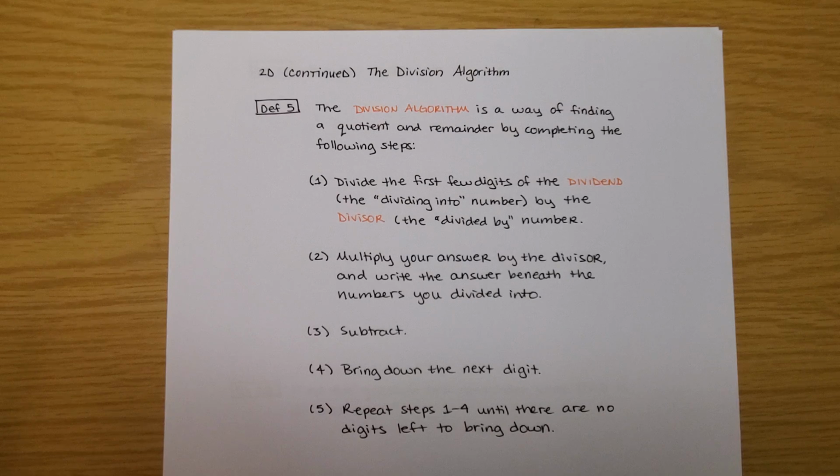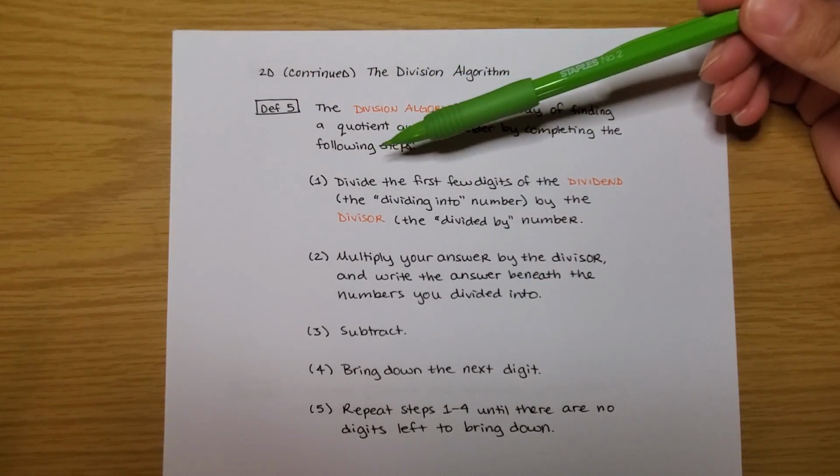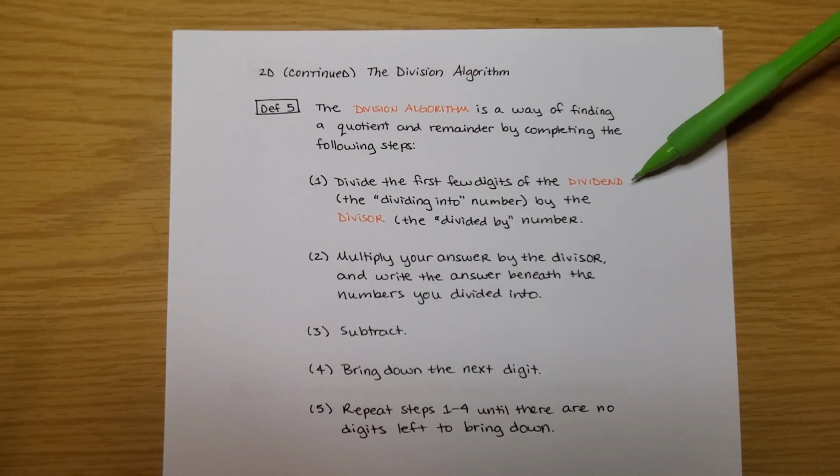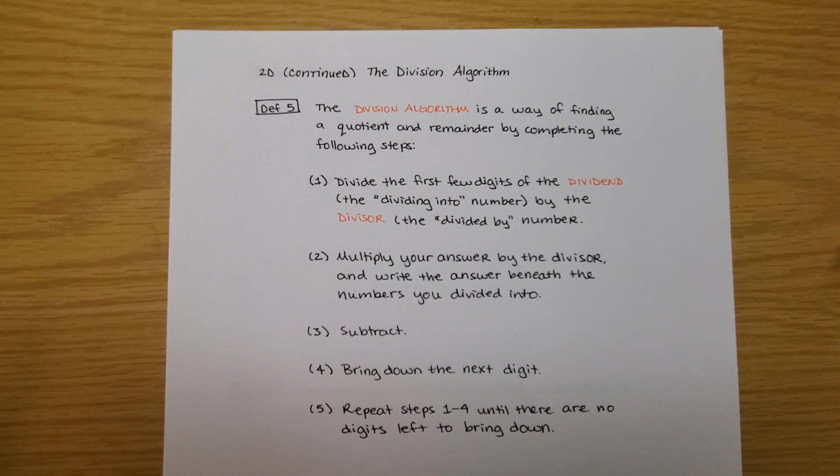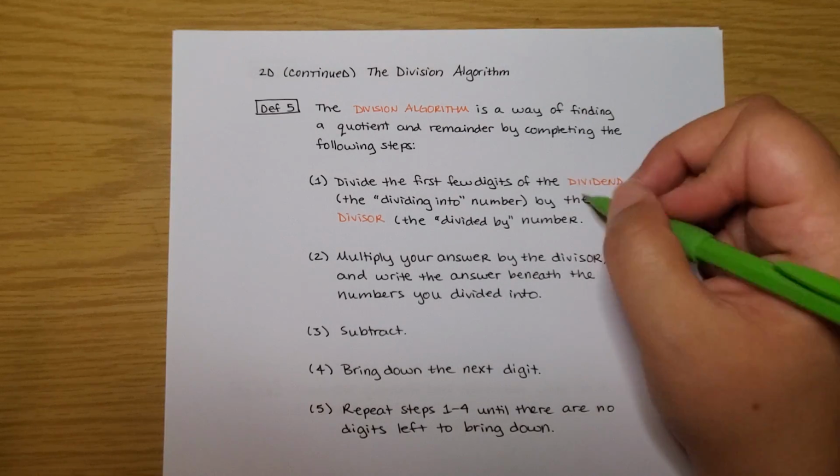So the division algorithm is a way of finding a quotient and a remainder, and you complete the following steps to do so. First, we're going to divide the first few digits of the dividend, the number you're dividing into, by the divisor, the number you divided by. I forgot a parentheses here.